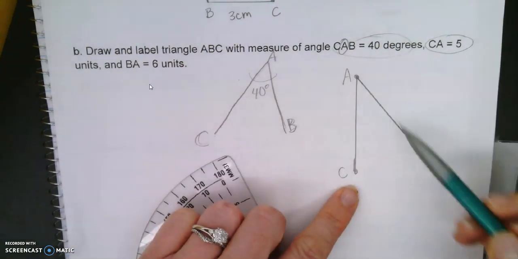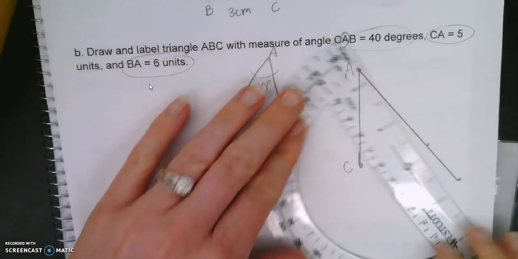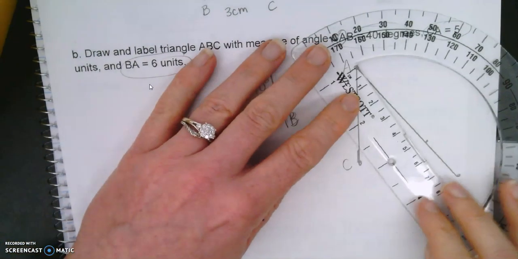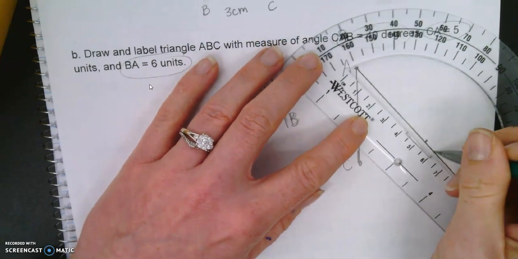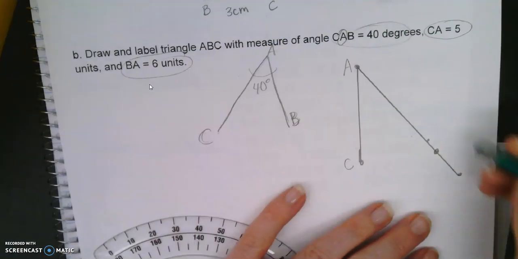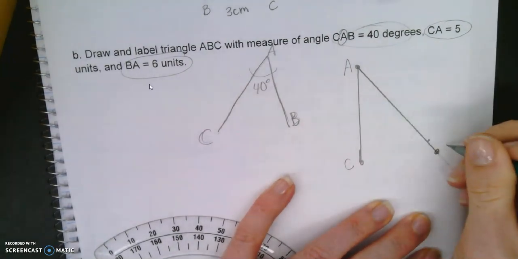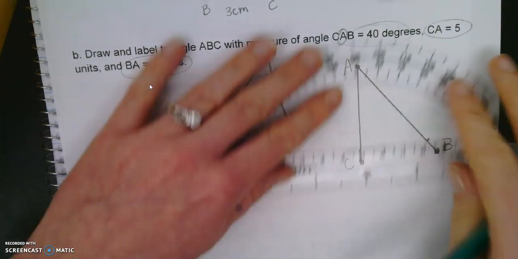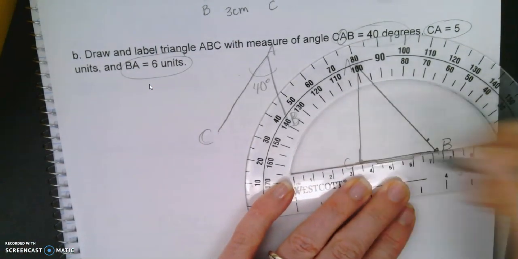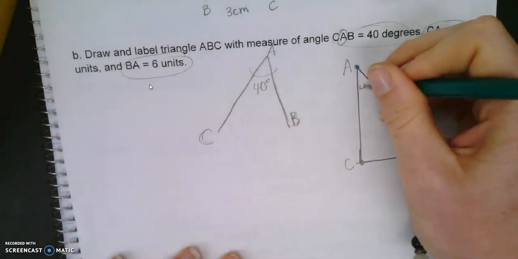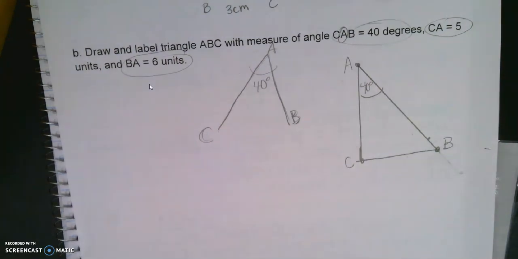Now I know this is going to be AB, and it says AB needs to be 6 units. So I can go back and measure off 6 centimeters on my line segment, and then go ahead and erase the rest of that, and then connect the side lengths, and this was 40 degrees. That was a little bit easier because they told us an angle.